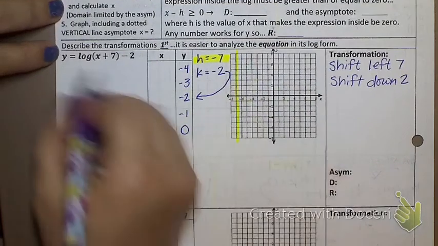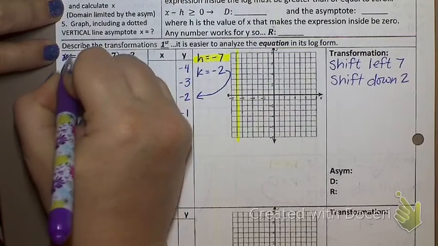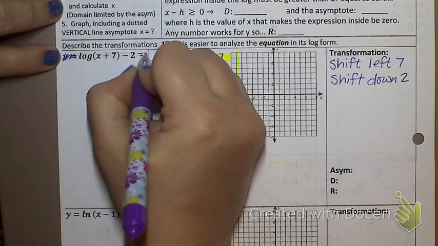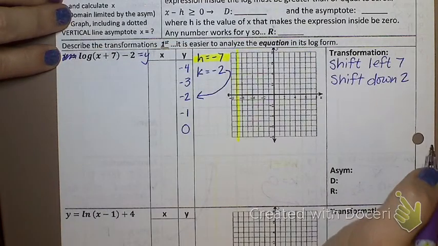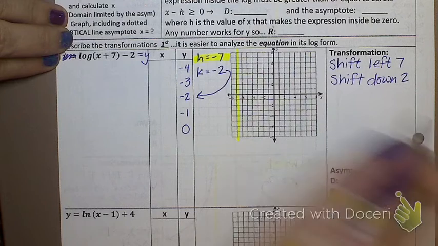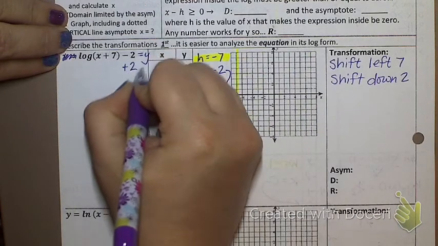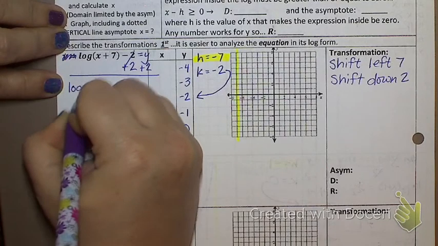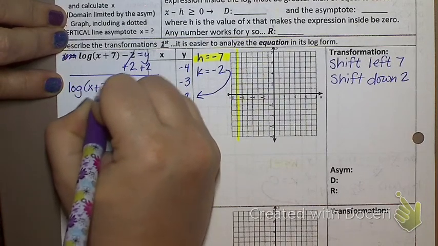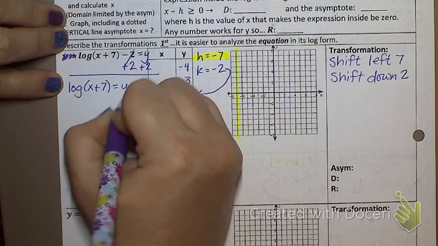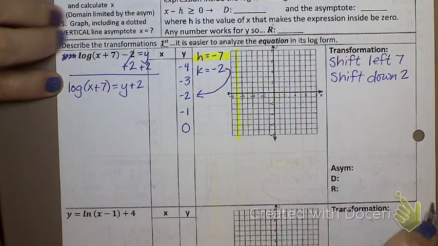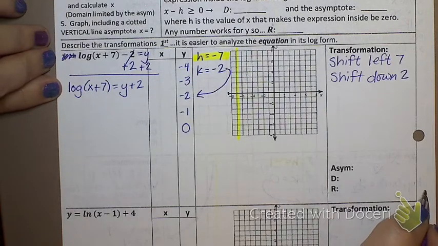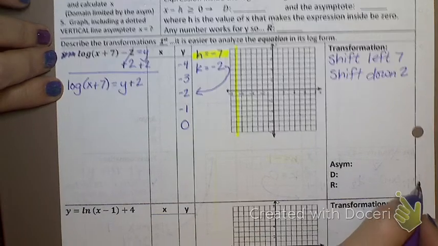And I'm going to take my time getting my log by itself. Again, I'm going to go ahead and write equals y on the right, just because it makes life easier. And I'm going to start off by moving that 2. So I have log of x plus 7 equals y plus 2. Now that my log is by itself, I'm going to go to exponential form.